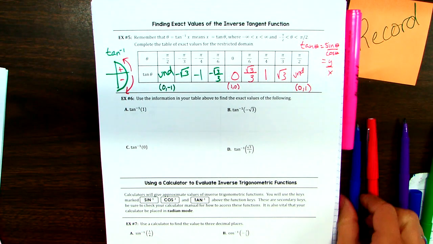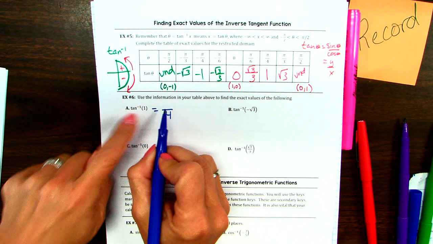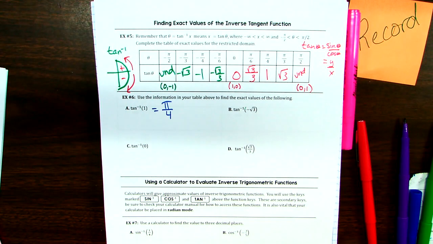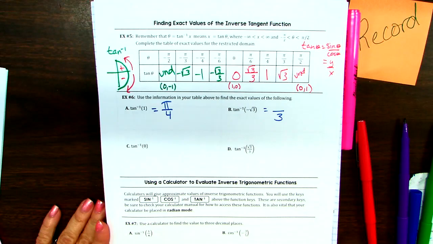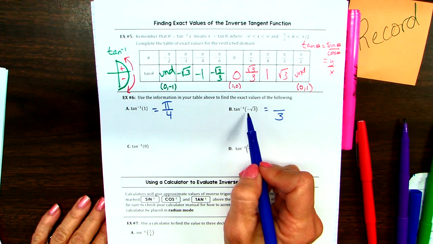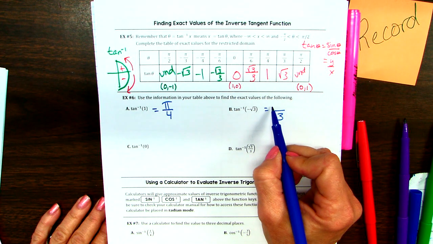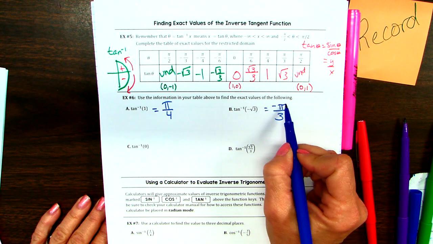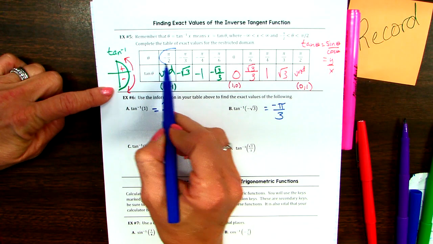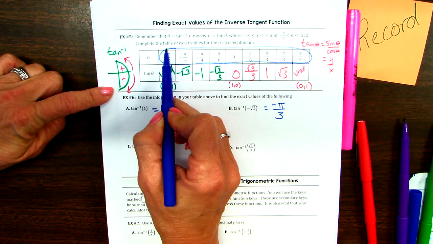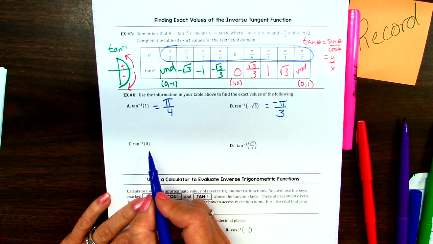So let's go through them. Tan of 1. That's denominator of 4. We're in quadrant, it's positive, so we're quadrant 1. Square root of 3, that's going to be a denominator of 3. But it's negative. So it's going to be what? Negative pi. So remember, we're wrapping this way. Same thing that happened with sine. These are your only options. This is it. Remember, we're not going the whole way around. We're going backwards.